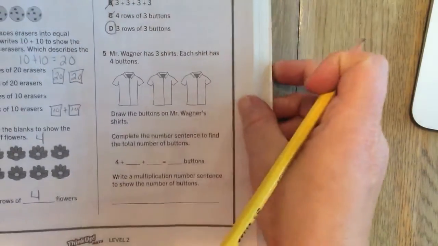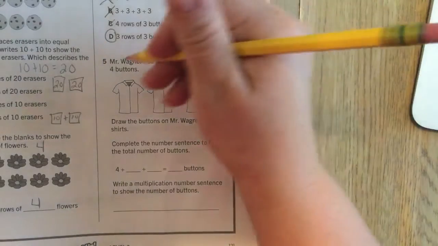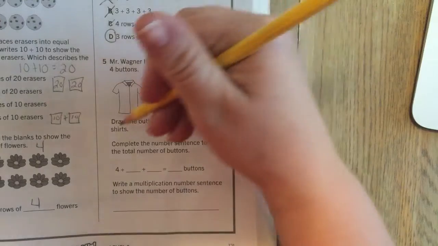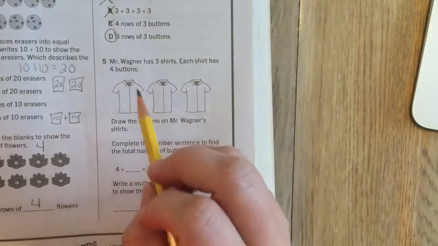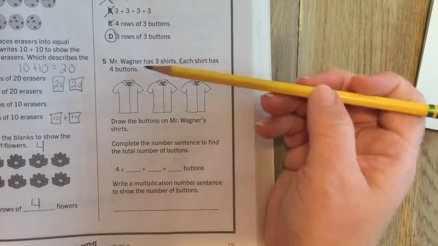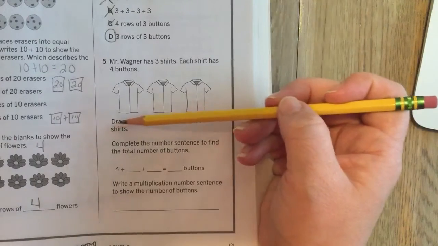Okay, number 5. Mr. Wagner has 3 shirts. Each shirt has 4 buttons. Draw the buttons on Mr. Wagner's shirts. Now, something that I want to talk to y'all about. When you have these word problems, I've noticed some of my friends, you read this and you skip down here and do the answer. There's part of the question right there.